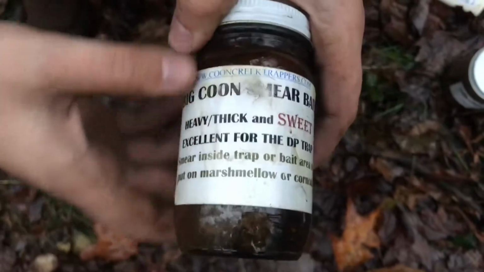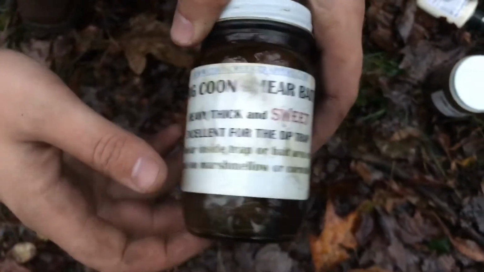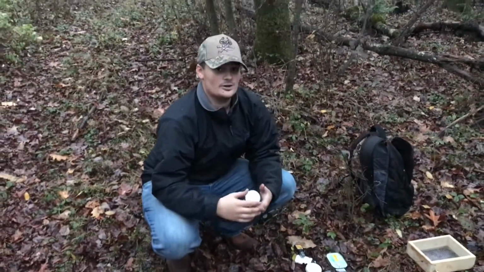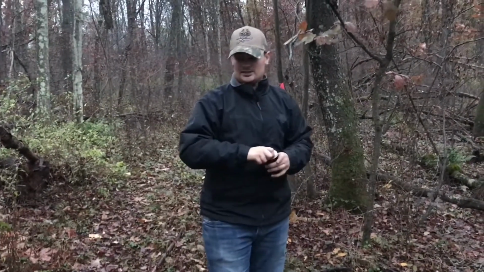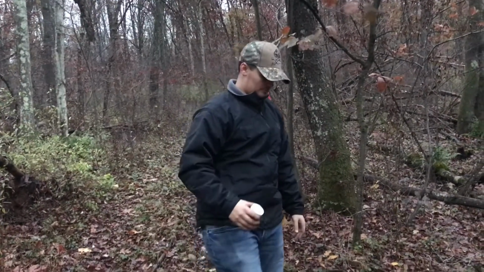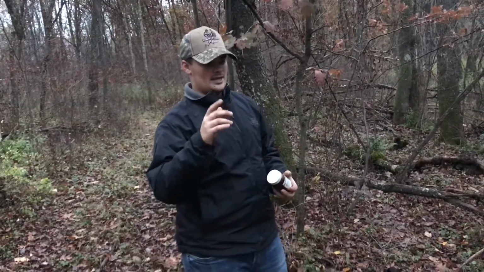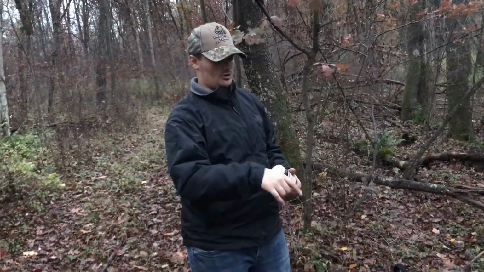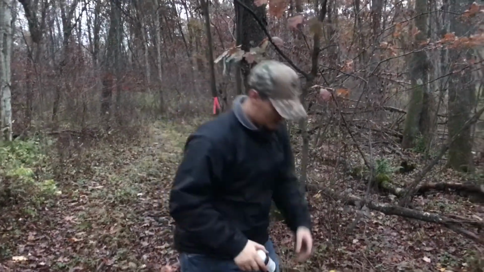This is a smear from CoonCreekTrappers.com. You can check them out later. But all that is, it's got all edible stuff to humans. It doesn't taste that great. It's got like molasses and grain, sweet things in there to try to intrigue the raccoon to come and nibble on your bait and then get trapped. Marshmallows in a dog-proof trap and dog food in a dog-proof trap will also get a raccoon to come check it out. They like a little bit of anything.